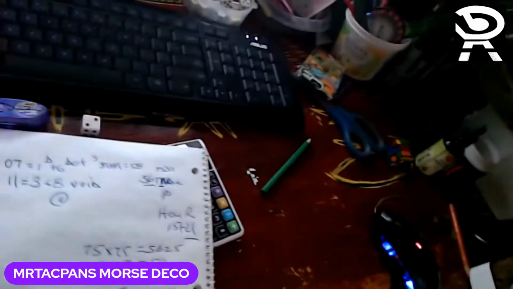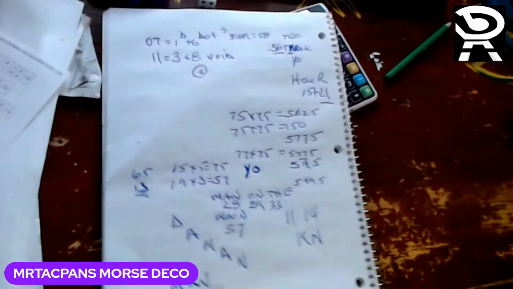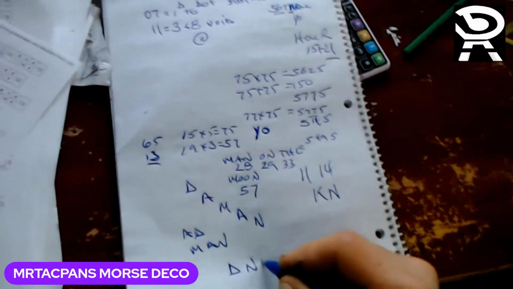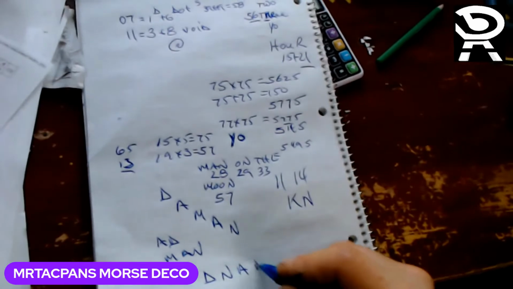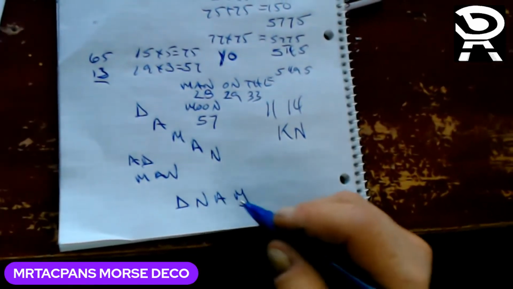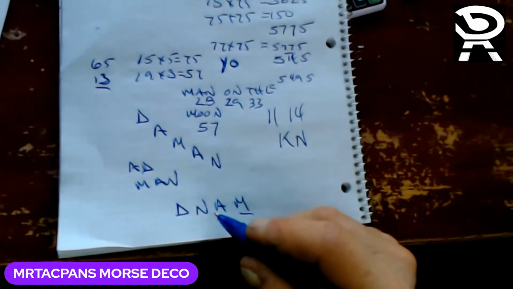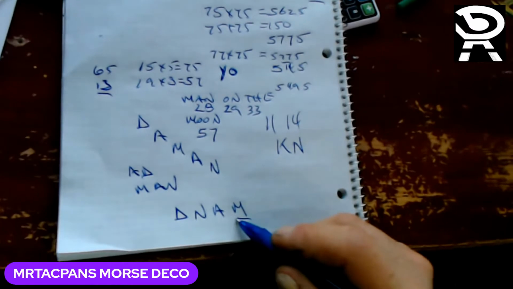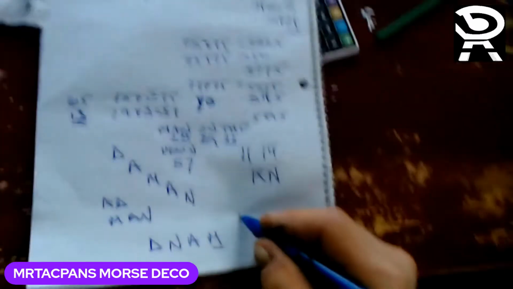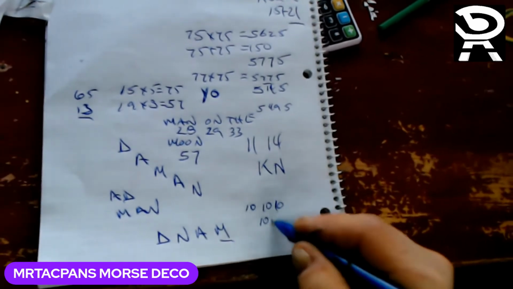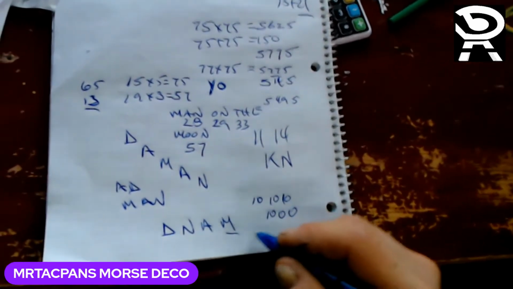So let's continue on. We got Adam where man is, where AD, or how about D and A? And then we'll just put M. ADAM. Adam, is it with an N? Adam. DNA. 10, 10, 10. DNA. 1000. M is a Roman numeral.